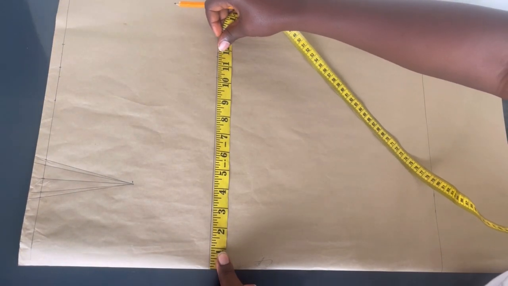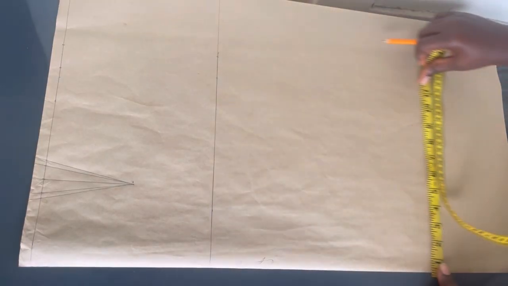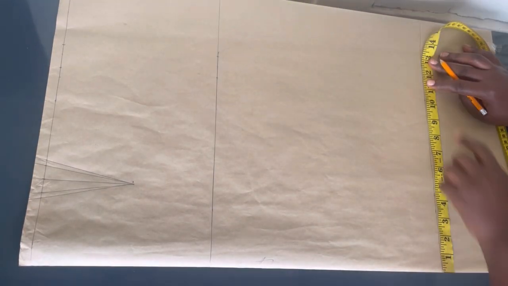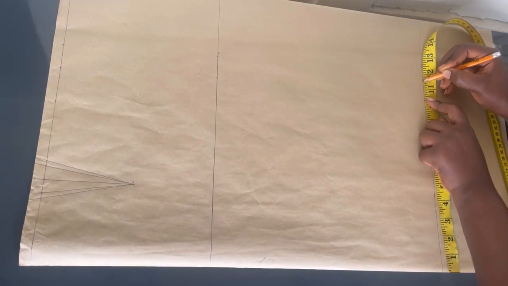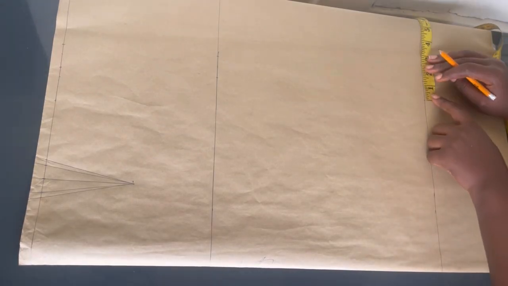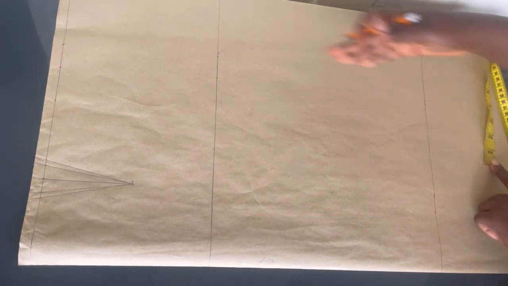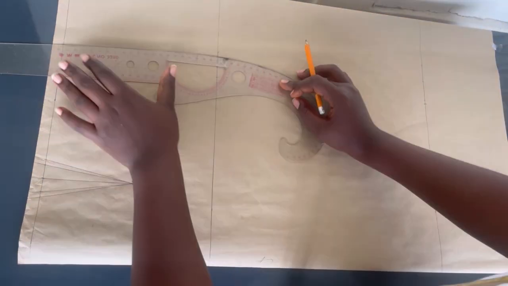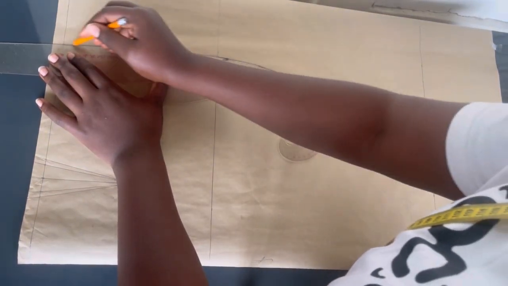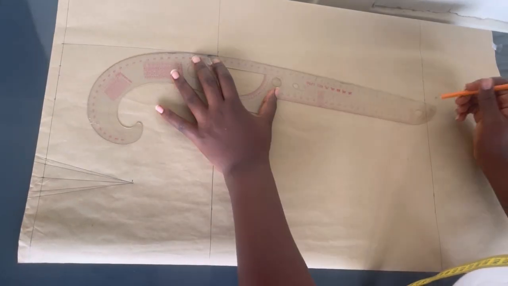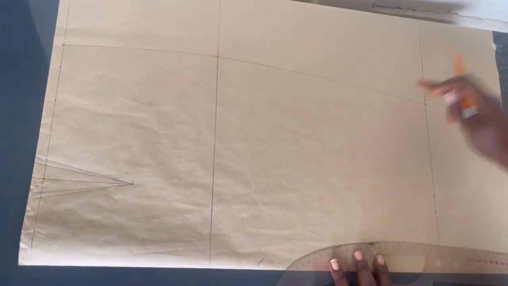So I've just marked my hip circumference measurements divided by 4, and I've added allowance. The entire thing I marked on my hip, I just picked it up and marked it on my knee, and I'm going to subtract 1.5 inches. This is going to give me a very nice pencil shape. Now I'll go ahead and connect from my waist to hip and from my hip down to the knee.